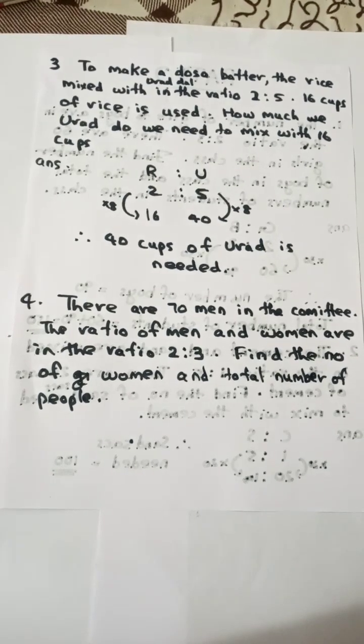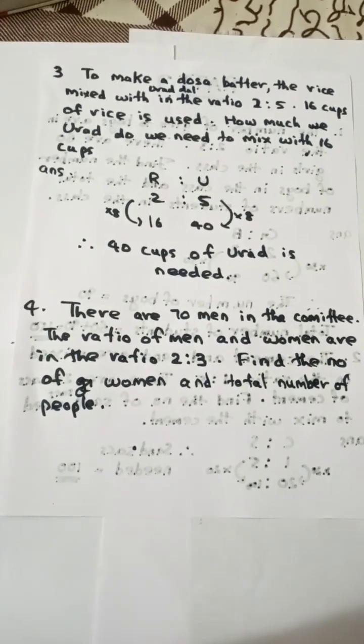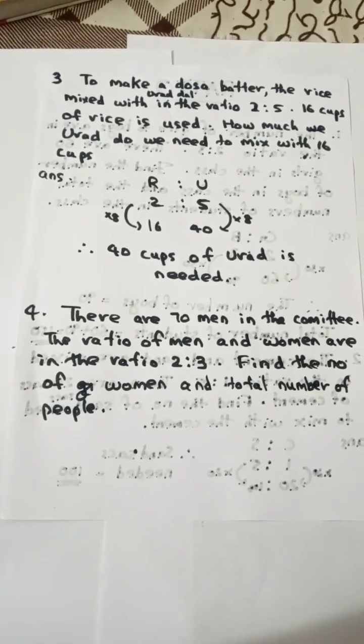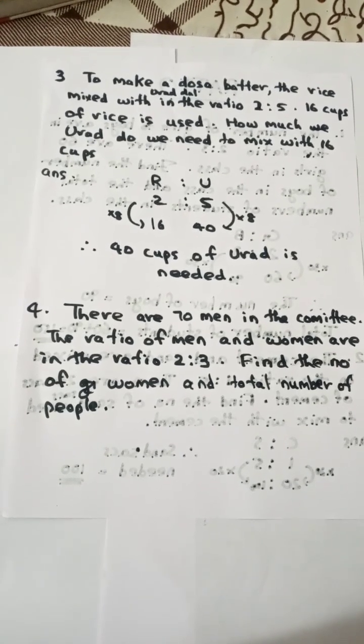So there is an exercise question for you all. There are 70 men in the committee. The men and women are in the ratio 2 is to 3. Find the number of women and the total number of people in the committee.